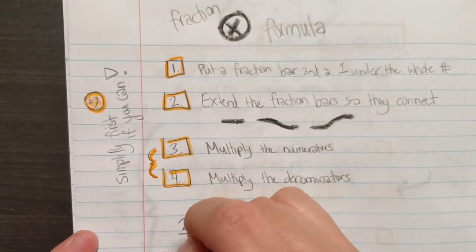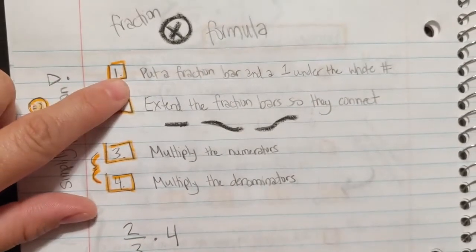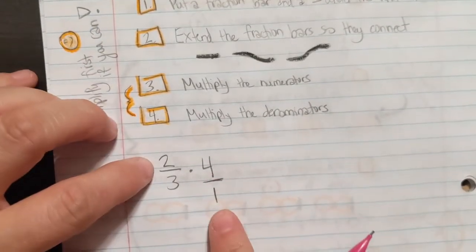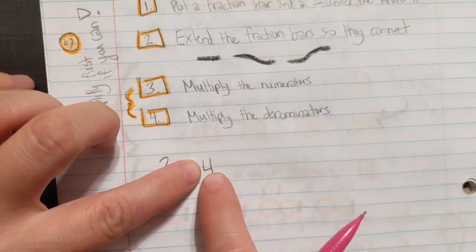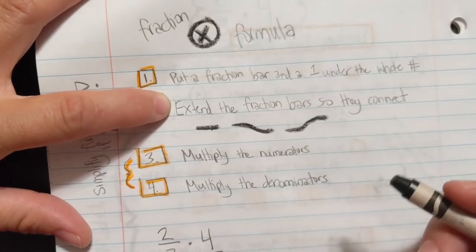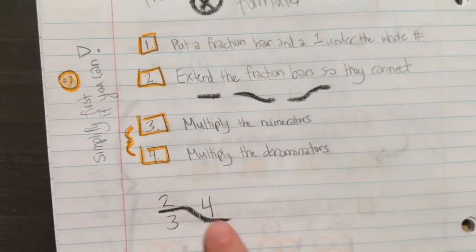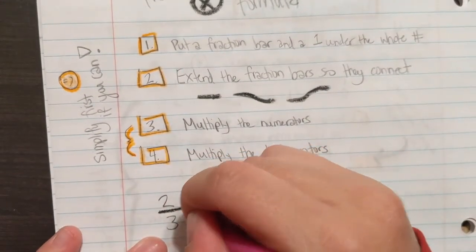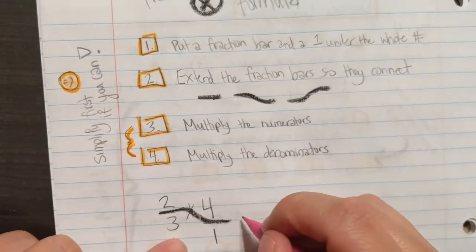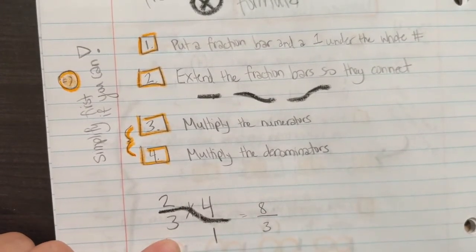Here we go. 2/3 times 4. Instead of modeling it and drawing it, let's just do these steps. Put a fraction bar and a 1 under the whole number. So you make it into its own fraction. 4 over 1. Because 4 wholes is the same as 4 over 1. Number 2, extend the fraction bars. I'm going to use my black so they connect. Ooh, this one's going downhill skiing. I sometimes like to make the X a little bigger right there, but you don't have to. And then it says multiply the numerators. 2 times 4 is 8. And 3 times 1, multiply the denominators, is 3.